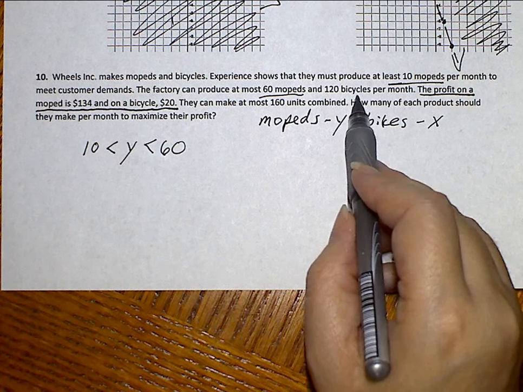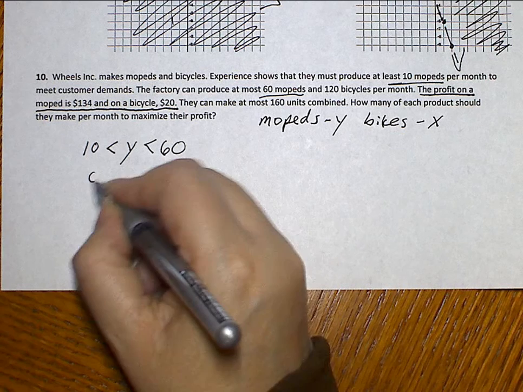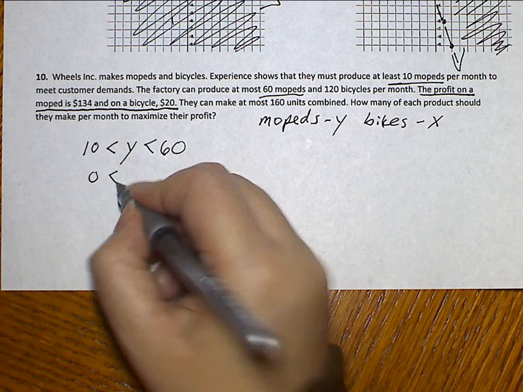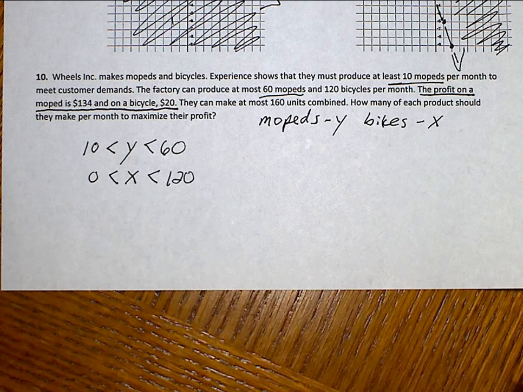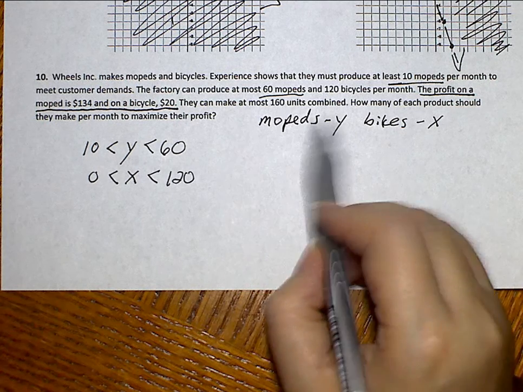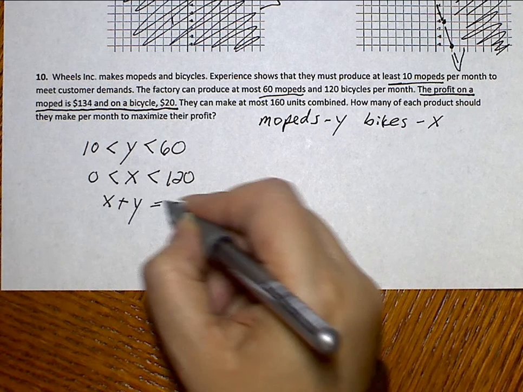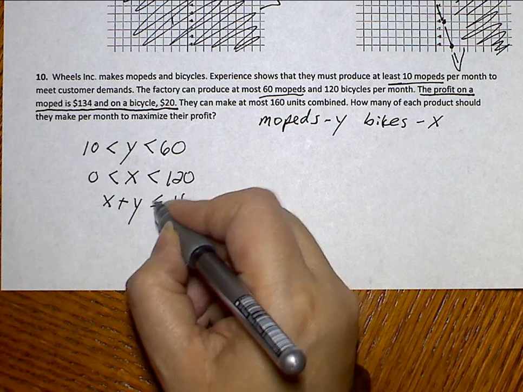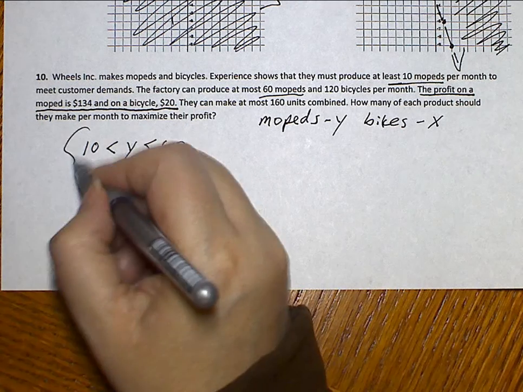So X is going to be between 0, because it can't have less than 0, right? And 120. The two together, how much can they make between the two of them? 160. So X plus Y is going to be less than or equal to 160, because it doesn't have to be equal. So that is our inequality.